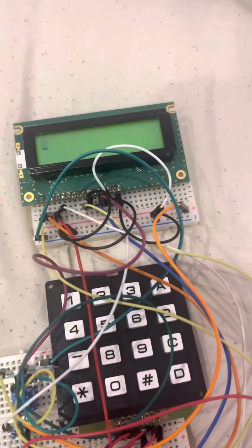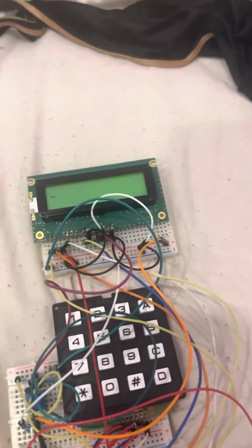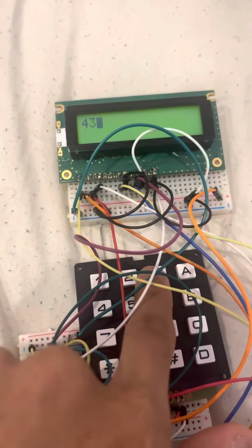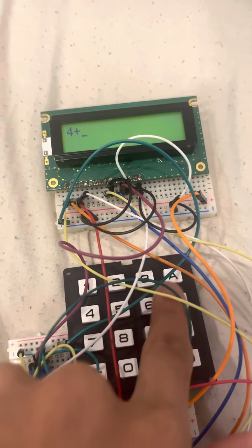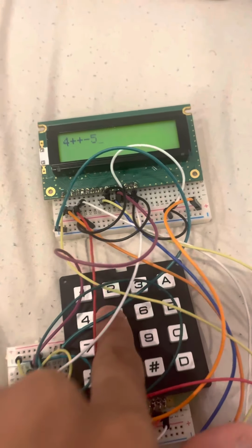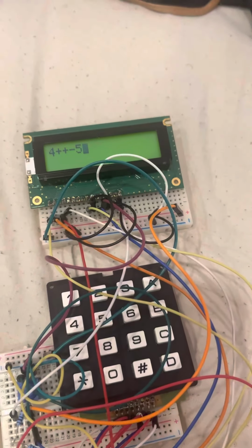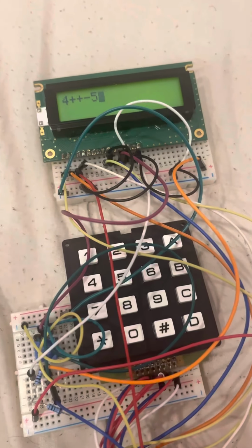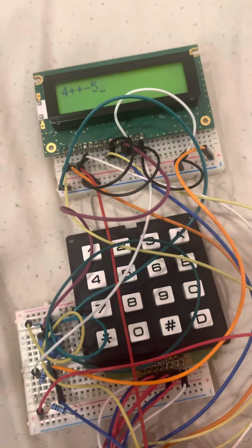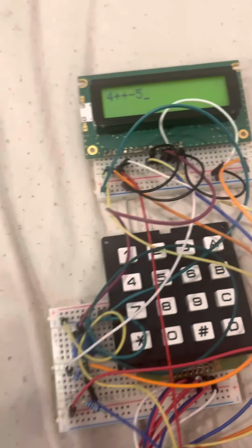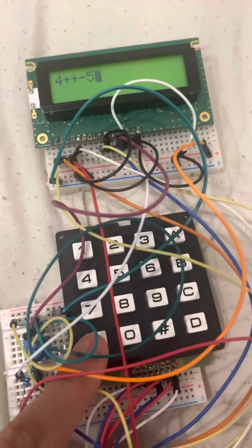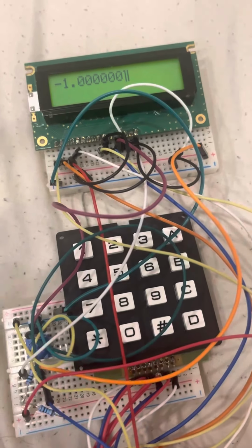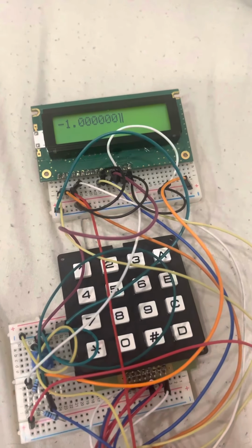And then the last thing we have is positive and negative resolution. So, for example, if I type in 4 plus minus 5, just from normal math you can do this in your head: 4 plus minus 5 is 4 minus 5, so you should get minus 1. The calculator is able to resolve this itself, so if we press enter, we get minus 1.